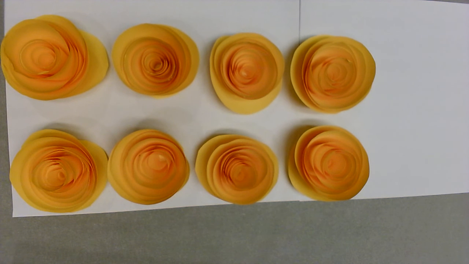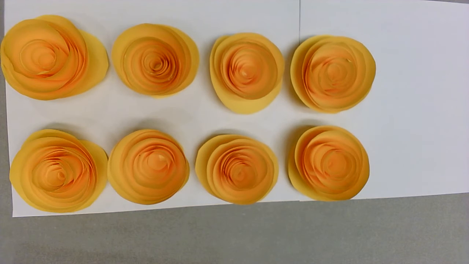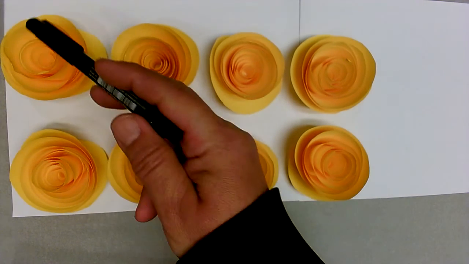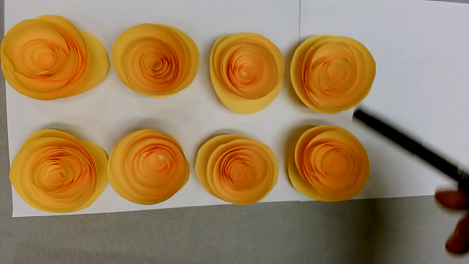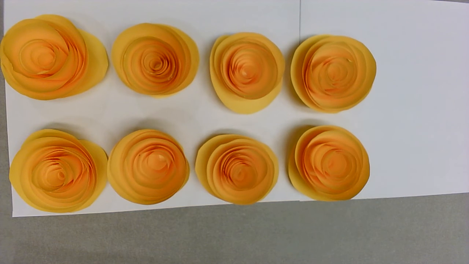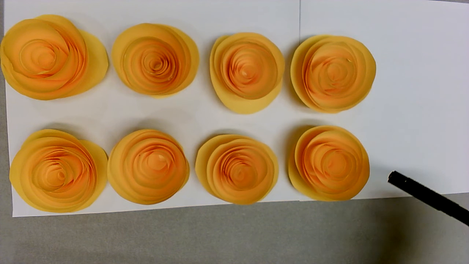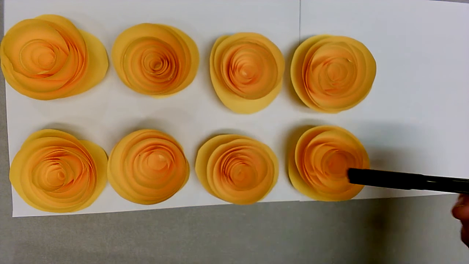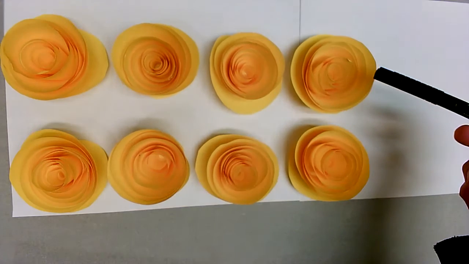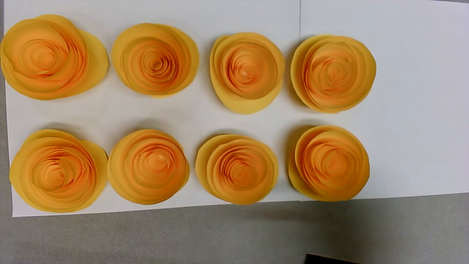Okay, so when we're working with arrays, we're looking at rows. Here's row 1 and here's row 2. The other thing we need to take a look at is how many columns. So we have column 1, column 2, column 3, and column 4. If we do repeated addition, we have 4 roses in the first column, and we're going to add the second column to our collection. So if we have 4 roses in the first column and 4 roses in the second column, we have 4 plus 4, which equals 8. So we have 8 roses here.